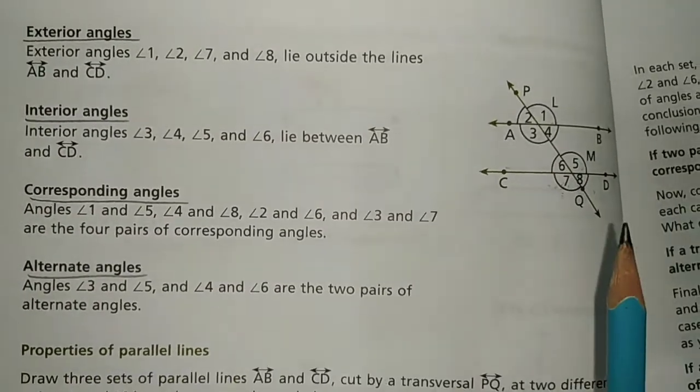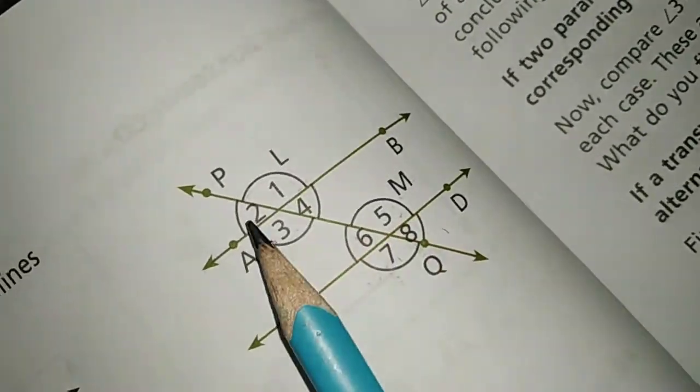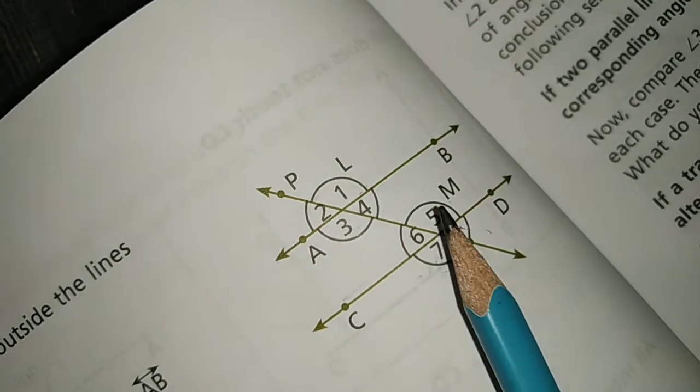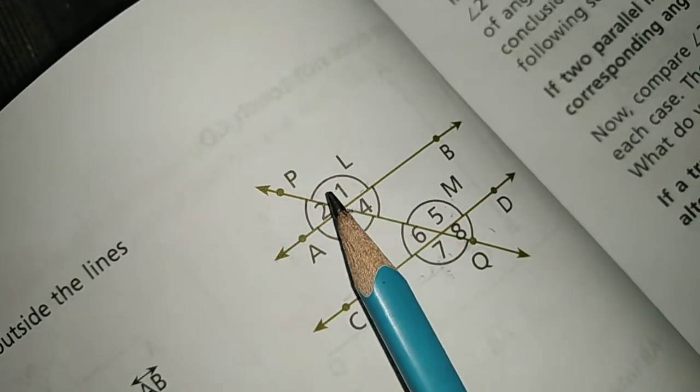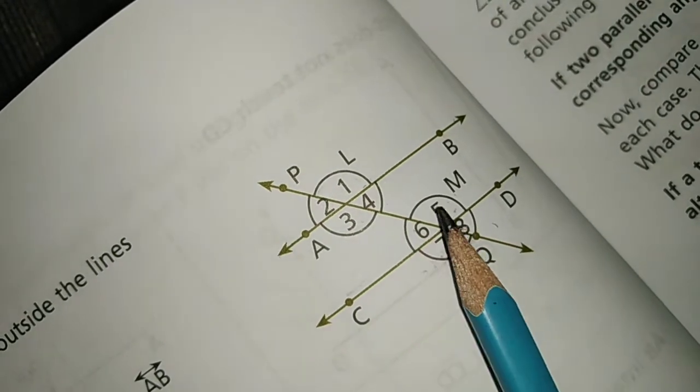Now we have to find the corresponding and alternate angles. So students, as you see, on a line, on a transversal PQ, 1, 4, 5, 8 are angles. So 1, 4: here angle 1 comes first, angle 4 comes later, angle 5 comes first and angle 8 comes later.